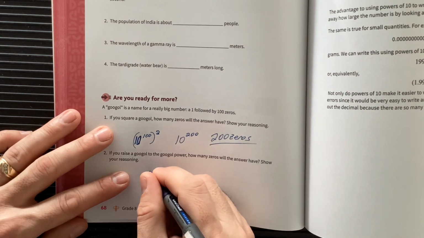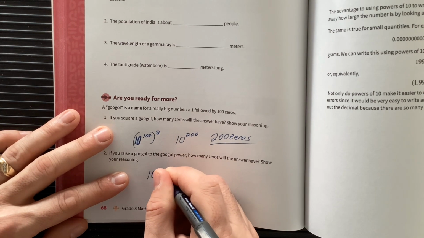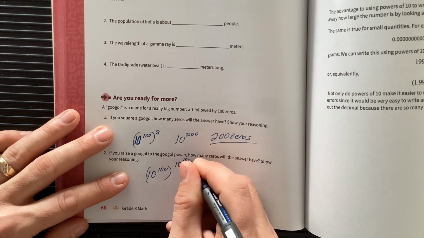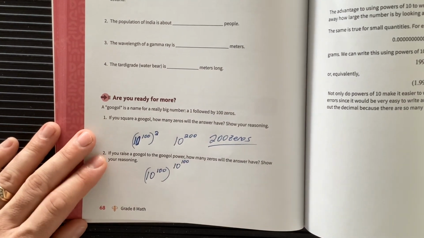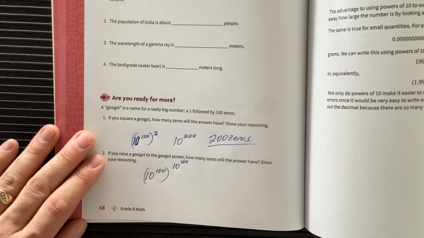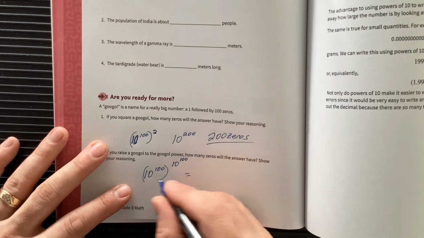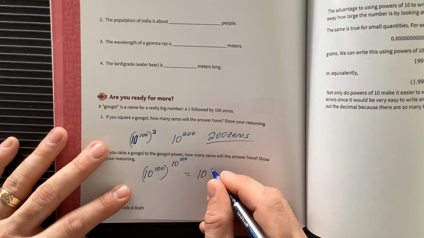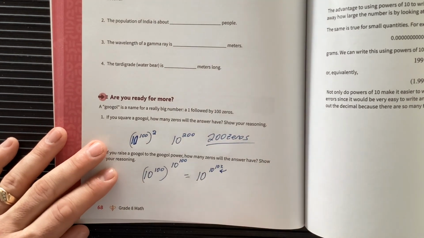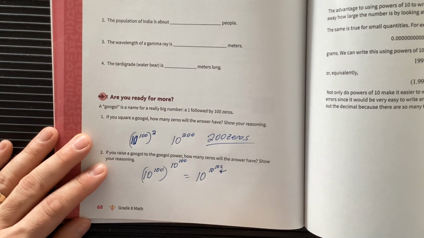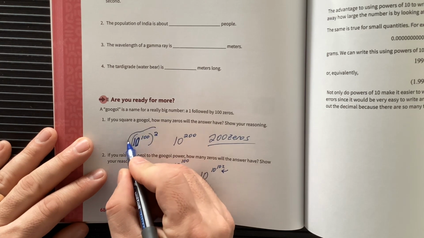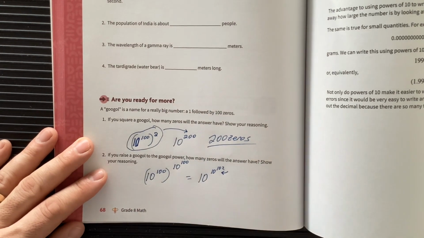If you raise a Google to the Google power, this one you haven't seen yet. So if I take the Google and raise it to a Google, you haven't seen how to solve that yet, but it's actually going to reduce to this power, and that's going to be a really big number, something a calculator, maybe even Desmos won't be able to handle. But the point of that one is being able to recognize the first one we should know.